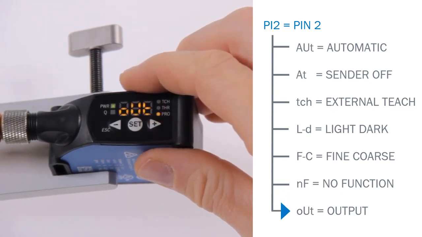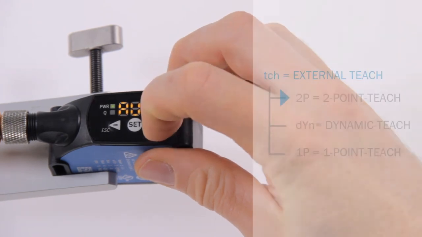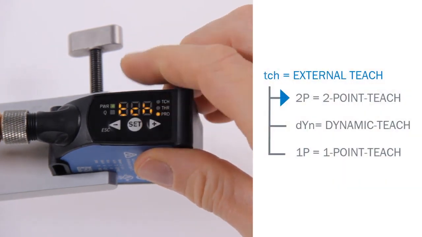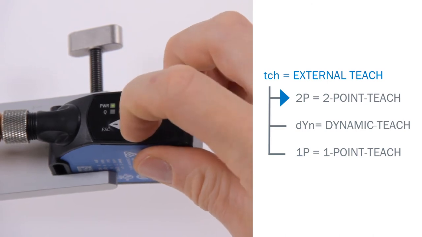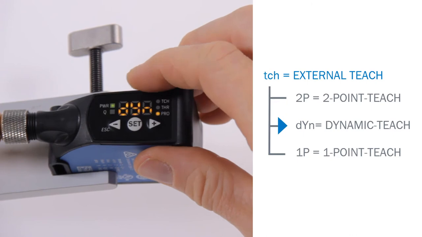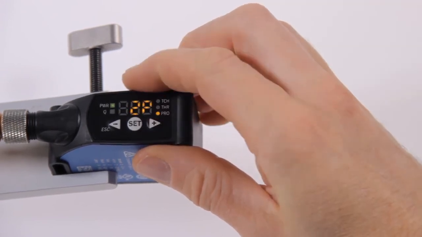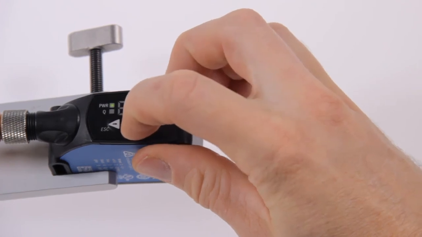Select one of the functions and confirm with Set. In this example, TCH for the teach functions is selected and confirmed with Set. Now, either the 2-point, dynamic or 1-point teach can be selected. In this example, the 2-point teach is selected and confirmed with Set.